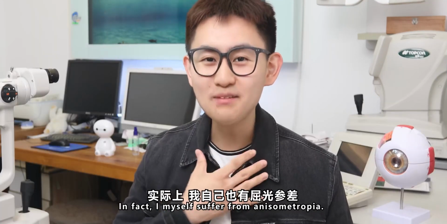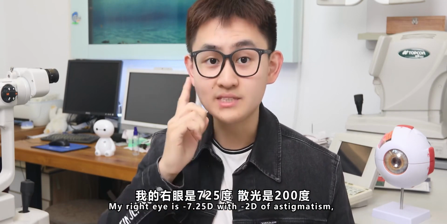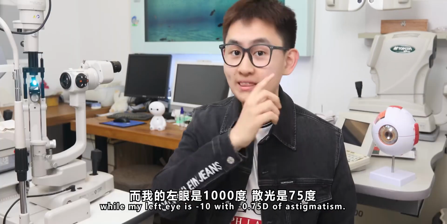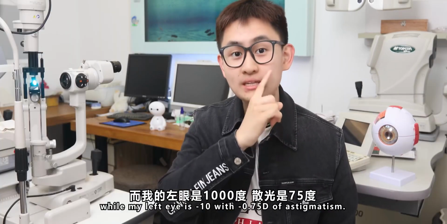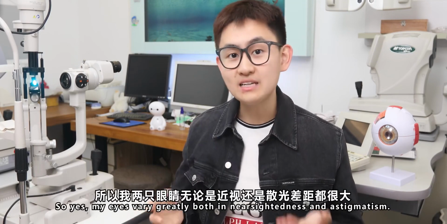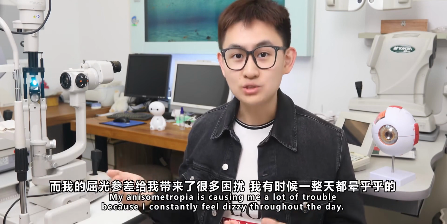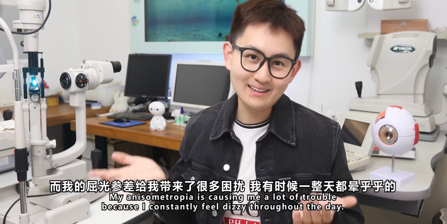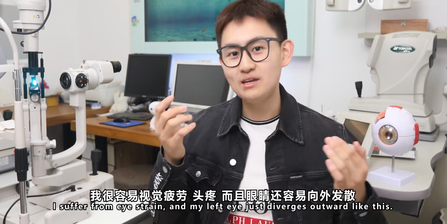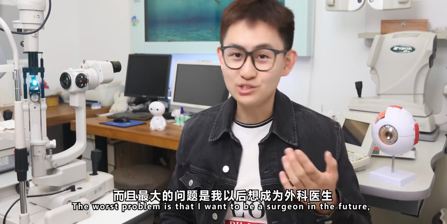In fact, I myself suffer from anisometropia. My right eye is -7.25 diopter with -2 of astigmatism, while my left eye is -10 with -0.75 diopter of astigmatism. So yes, my eyes vary greatly both in nearsightedness and astigmatism, and my anisometropia is causing me a lot of trouble because I constantly feel dizzy throughout the day, I suffer from eye strain, and my left eye just diverges outward like this.